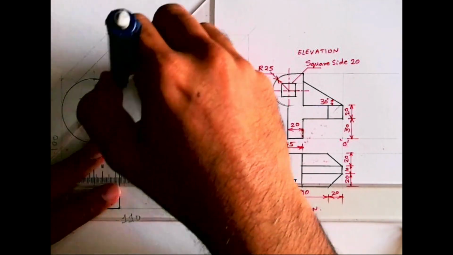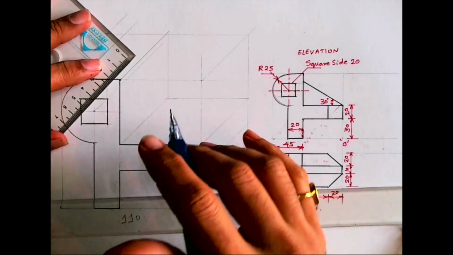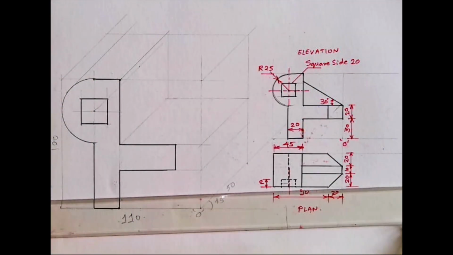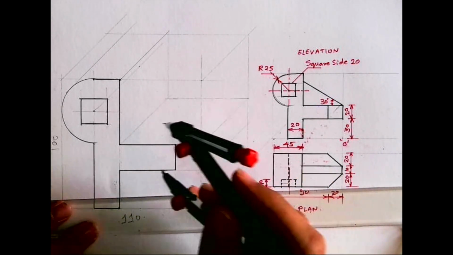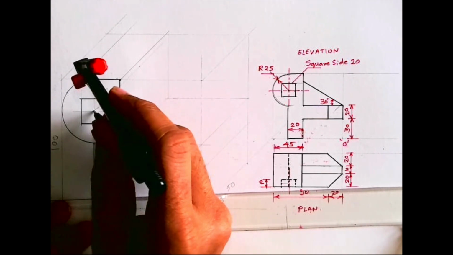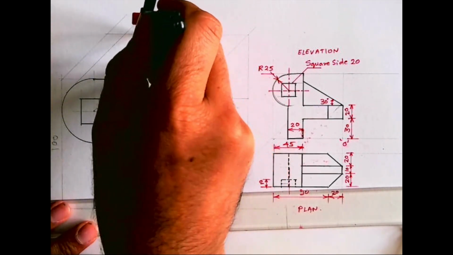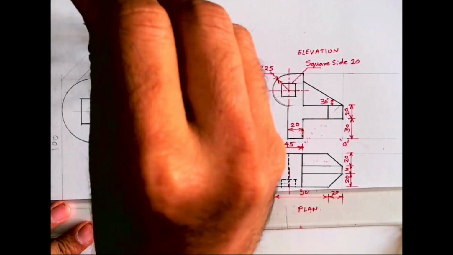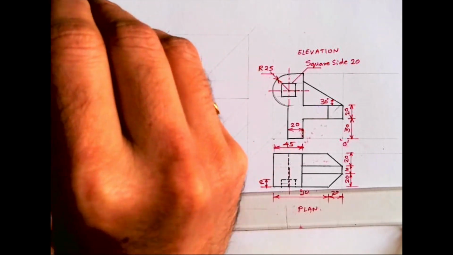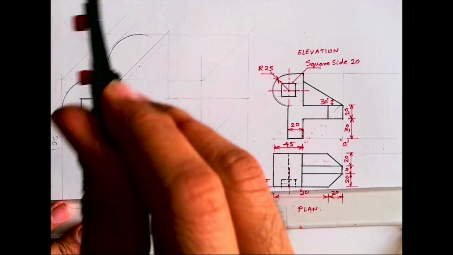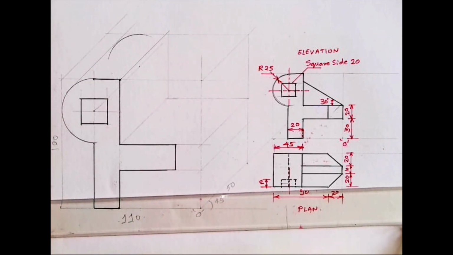This goes inside by 10. That we will do afterwards. Right now we are drawing the same circle behind, so we'll take the center behind by 50, we'll take radius 25 and we will draw the curve. And we'll draw the tangent.